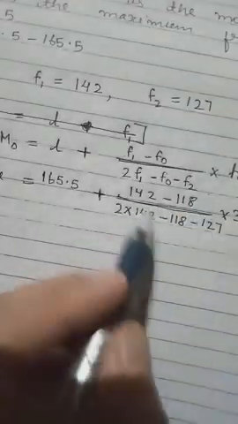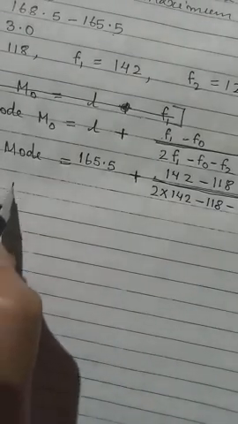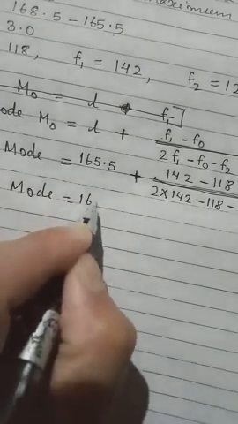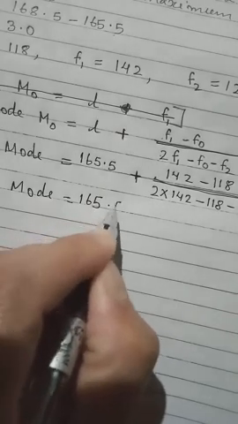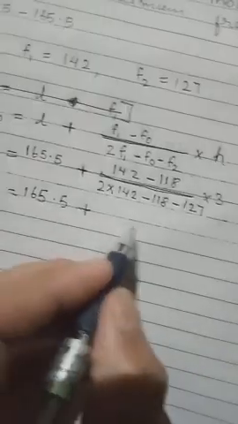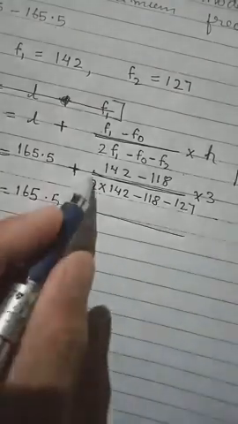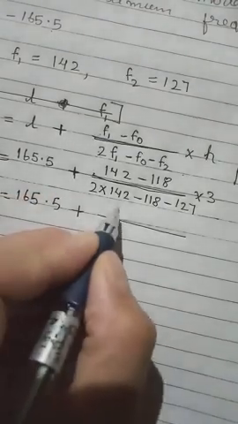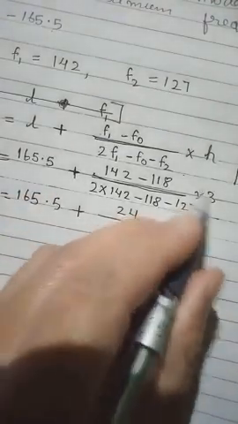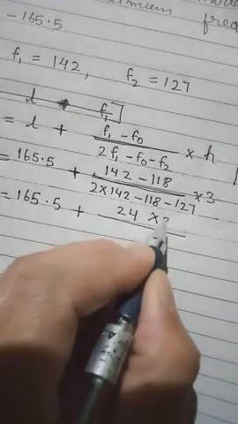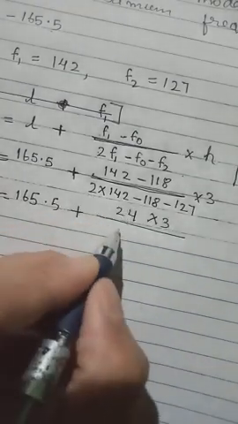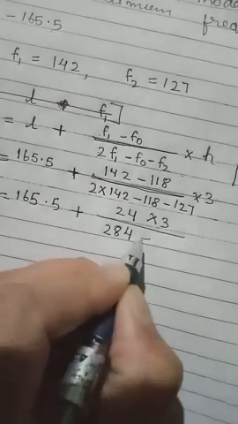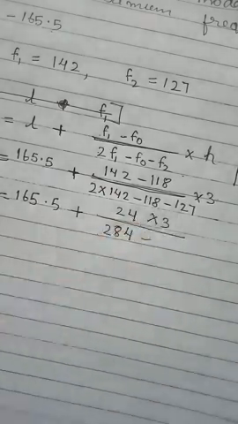Now complete this one first. We have to follow BODMAS. So 165.5, you leave it like that first. Remember not to mix. Then here 142 minus 118, you'll get 24. We write it multiplied by 3 because it is up. 2 with 142 you multiply, 284, minus 118 minus 127, 39. Here both are minus. What to do?